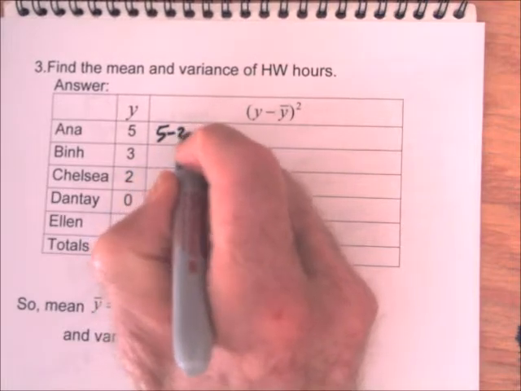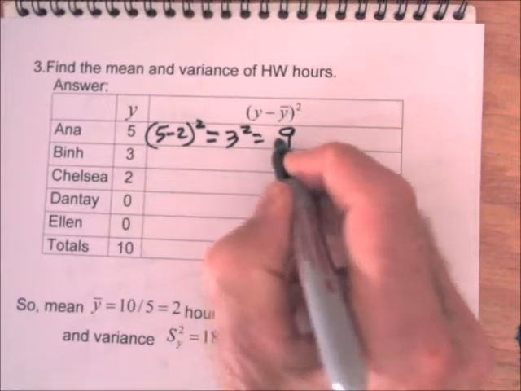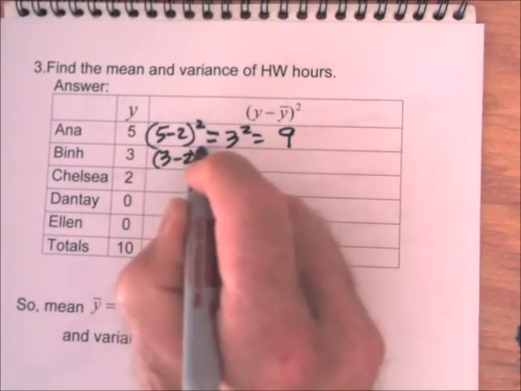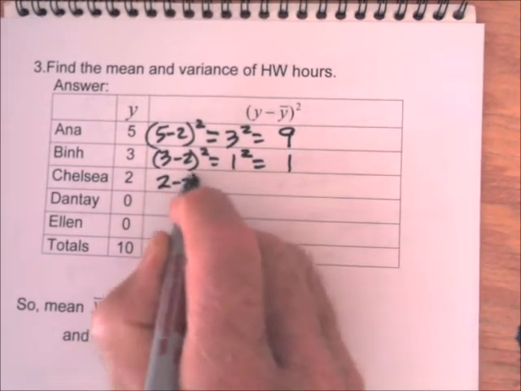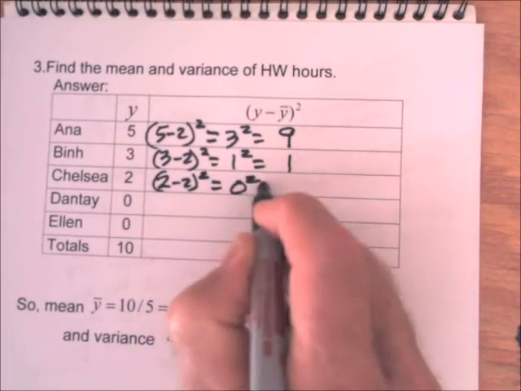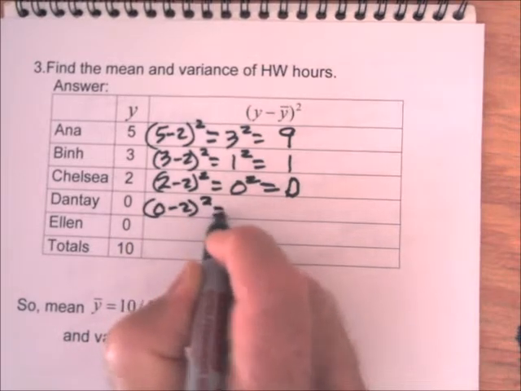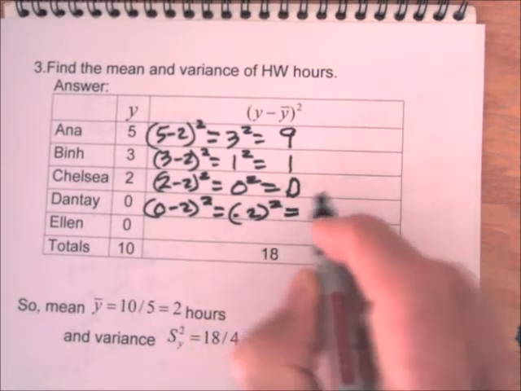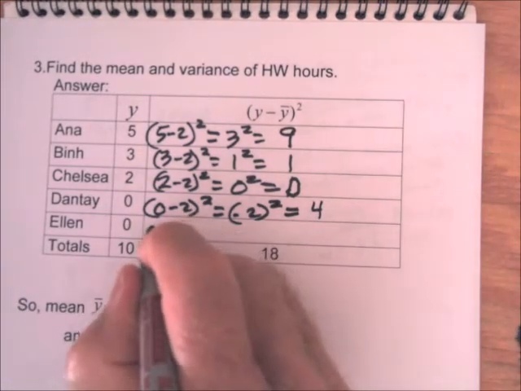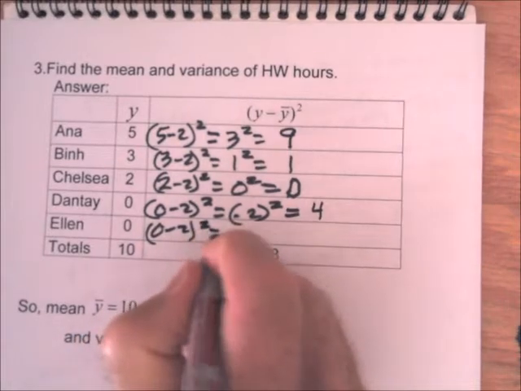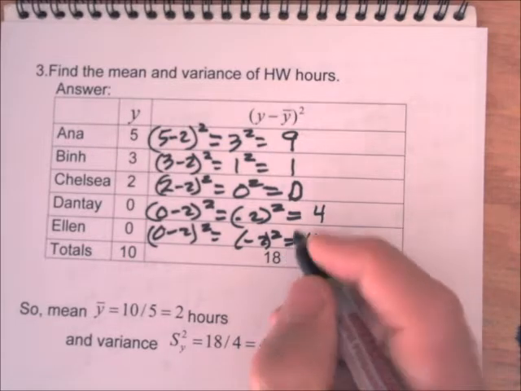So it's 5 minus 2 squared. That's 3 squared, which is 9. 3 minus 2 squared. 3 minus 2 is 1. 1 squared. 1 times 1 is 1. 2 minus 2 squared. 2 minus 2 is 0. 0 squared is 0. 0 minus 2 squared. Negative 2 squared. And we're squaring the minus sign. Negative 2 times negative 2 is 4. And this is going to be 0 minus 2 squared again. Negative 2 squared is 4.